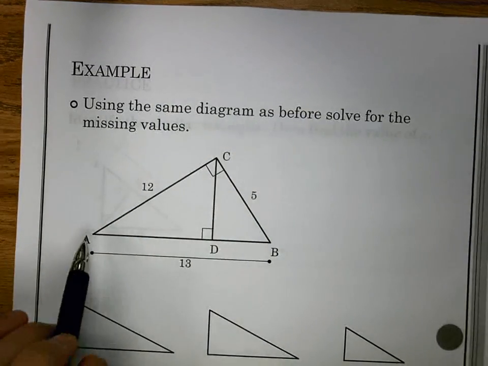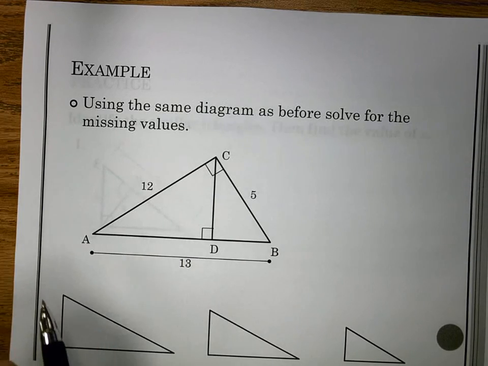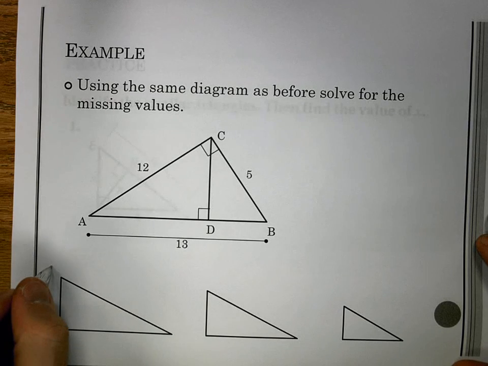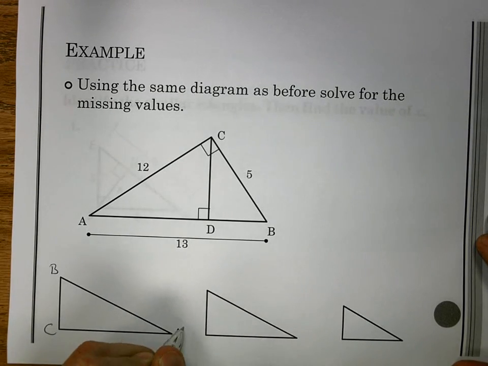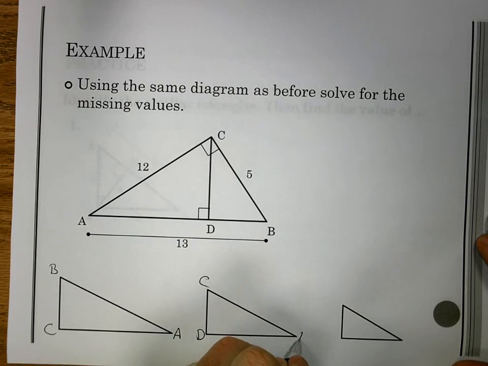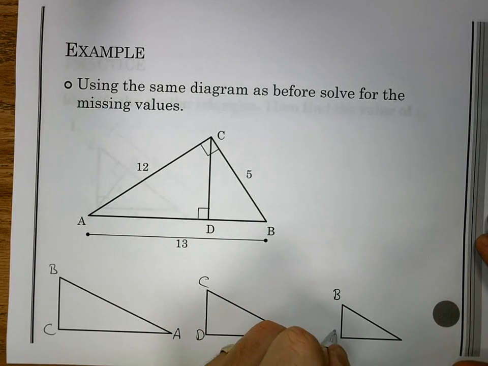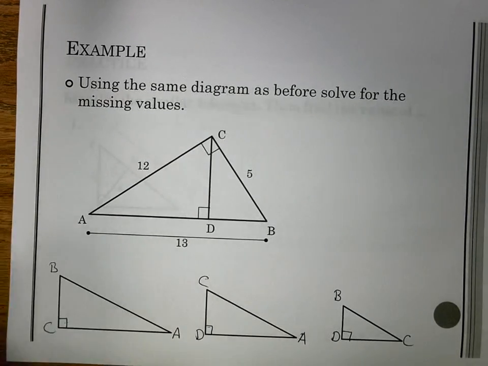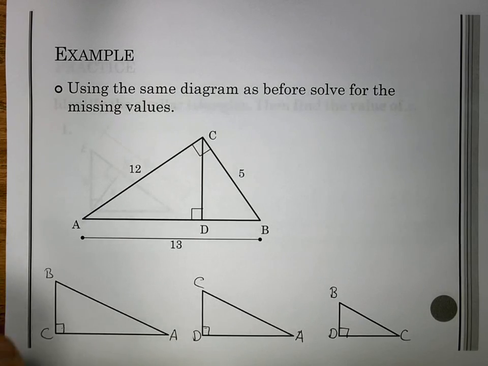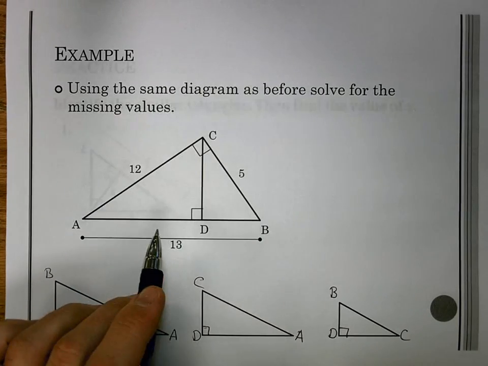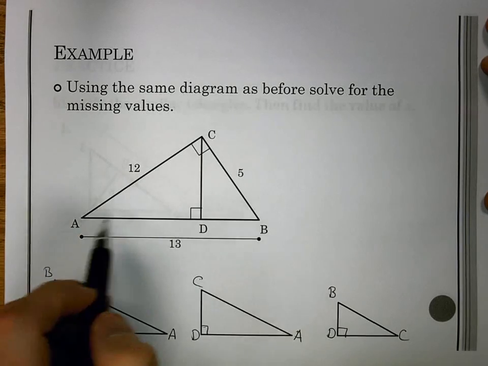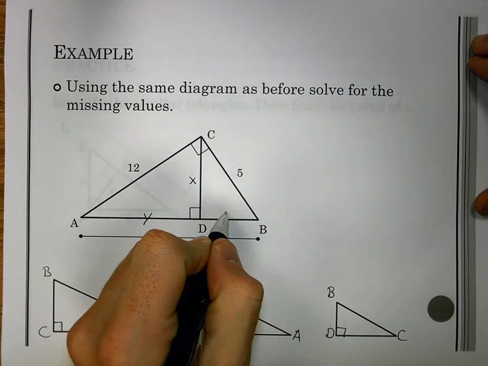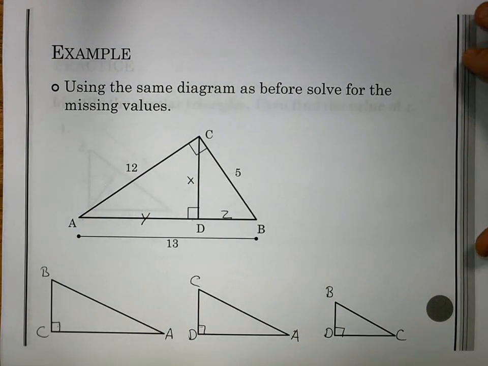I have the same diagram as before. ACB has an altitude CD, but now I have values. So let's copy in those letters I just had: B, C, A, C, D, A, and B, D, C. All right triangles. Okay, so I have 12, 5, 13. I'm going to solve for the rest of these parts: CD, AD, BD. Just to make them a little nicer, I'm going to call these X, Y, and Z, so I don't have to refer to them as multiple letters as I go through.